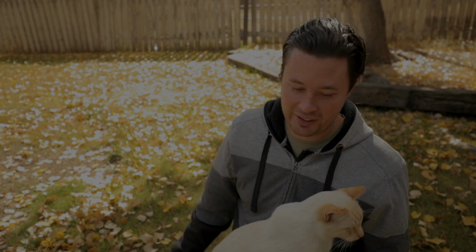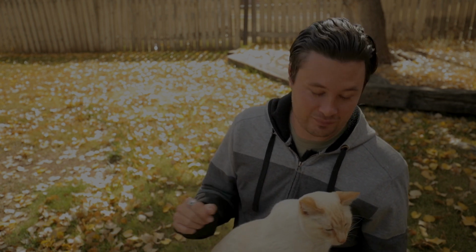Oh my god, there's a cat in my lap. She's just not gonna leave.